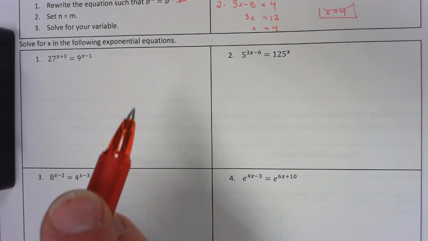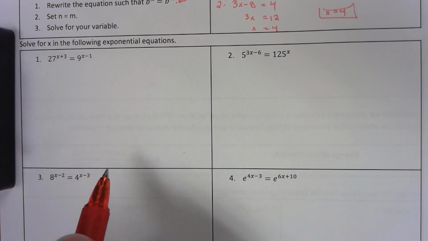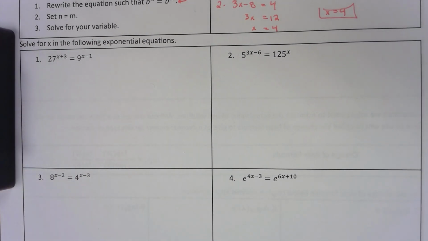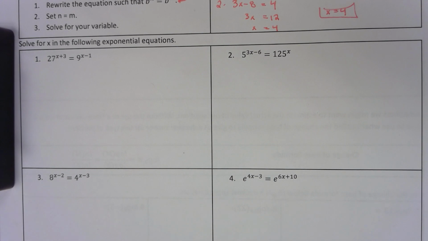Instead, both sides are going to have to get rewritten. So I'm like, okay, what can I write 27 and 9 as so they have the same base? Well, I know that 9 I can write as 3 squared. So then I'm wondering, can I rewrite 27 as 3 to some exponent? And the answer is yes, right? 27 is equal to 3 cubed. So I'm going to start with that.